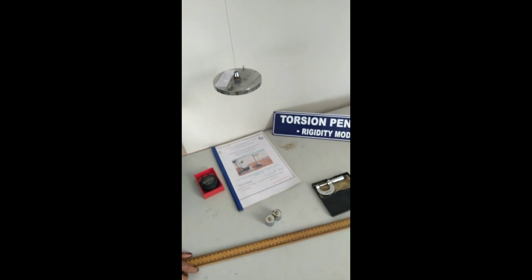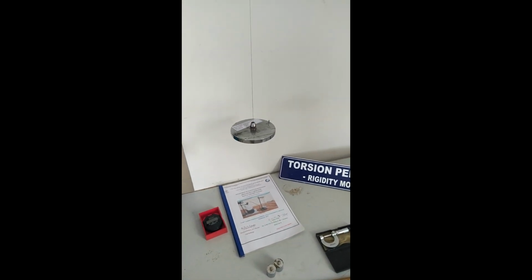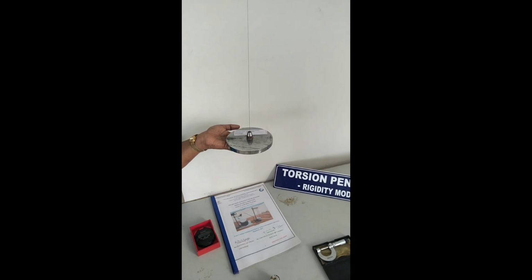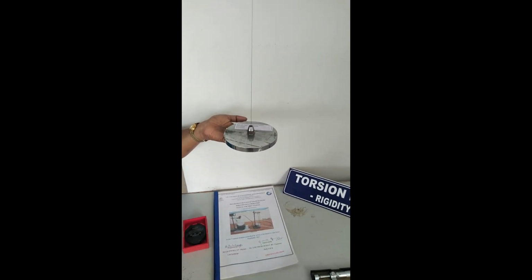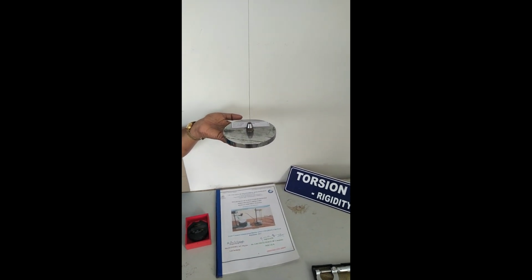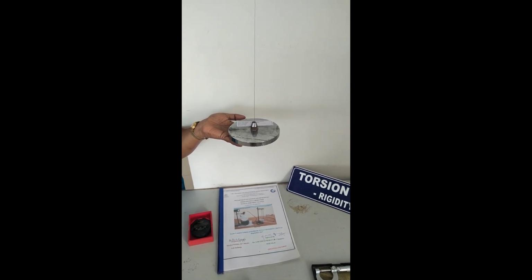Likewise we place this, and up to that, what is the reading? It is around 70 centimeter. So 70 centimeter is the length of the pendulum. We should note it: L is equal to 70 centimeter. To start the experiment, first you rest the pendulum. It consists of 3 parts; 3 readings we are going to take.